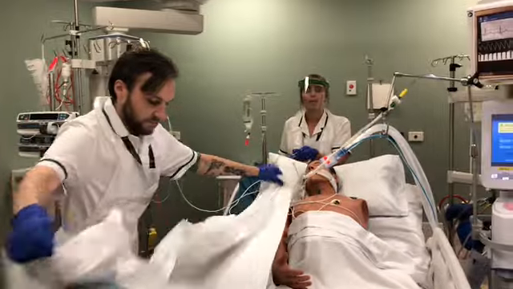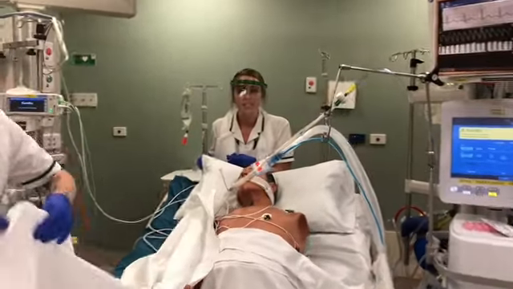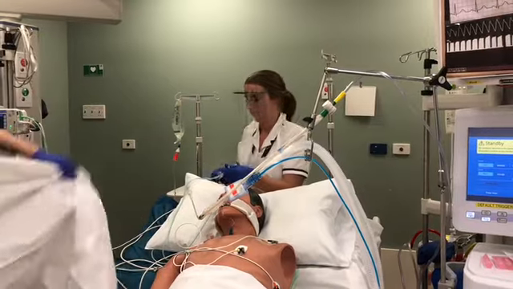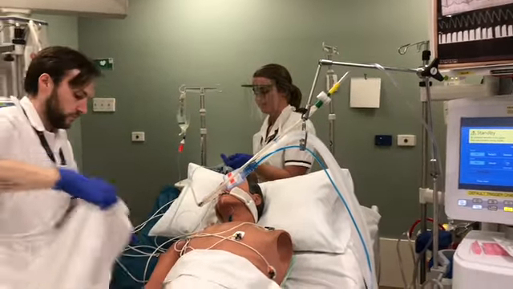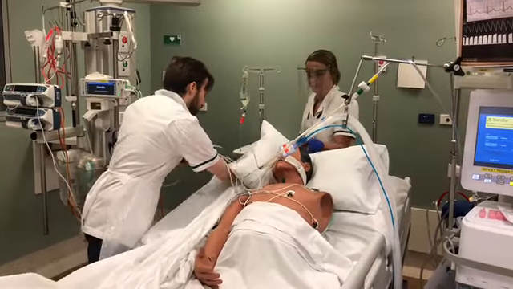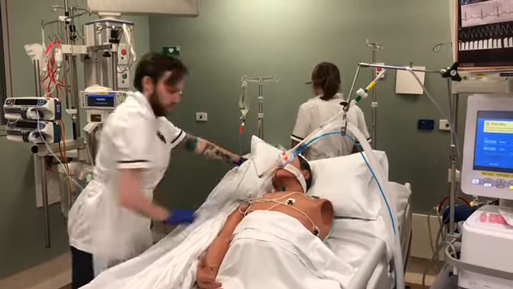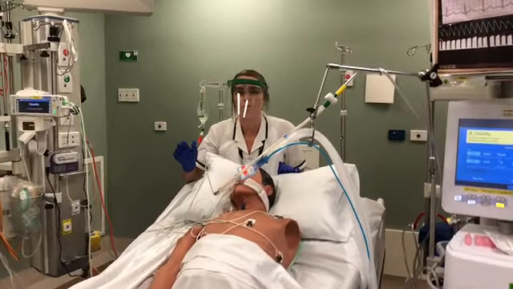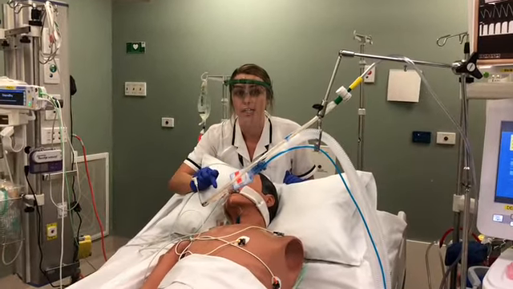I start off by doing an NG aspirate and then giving any NG meds and a flush. Once that's completed, I then move on and change the NG tape.